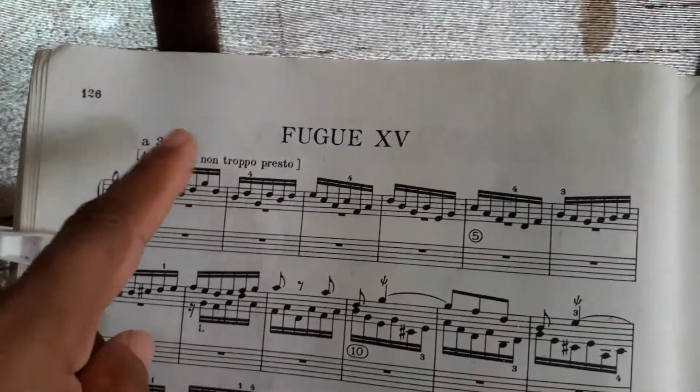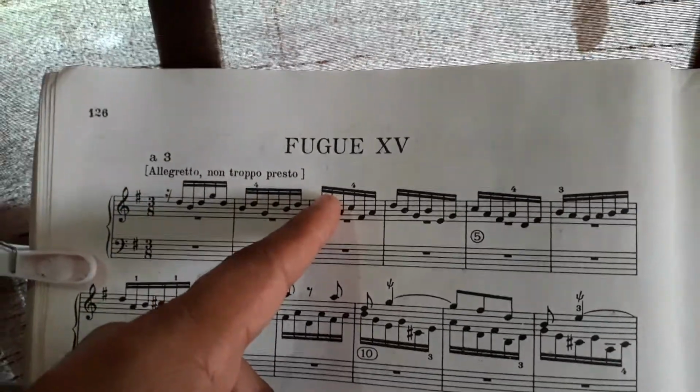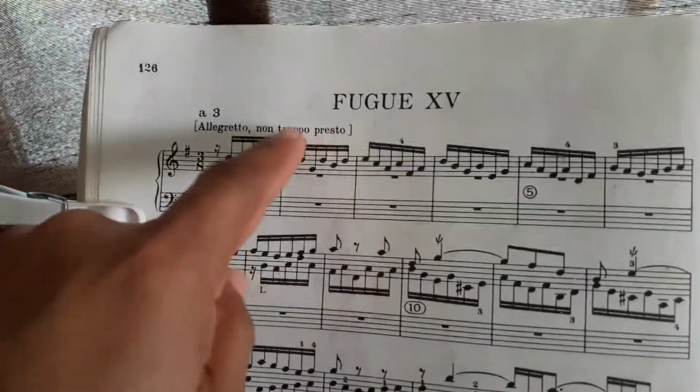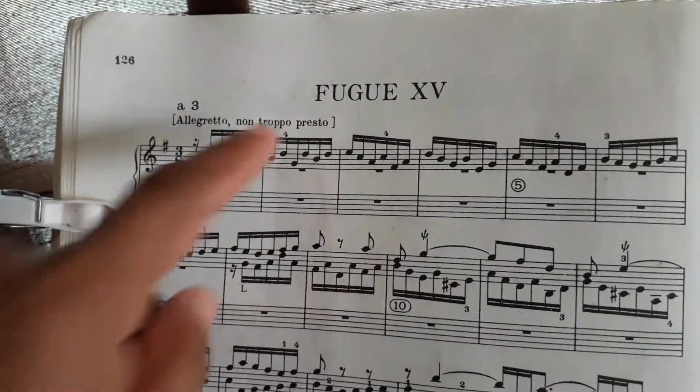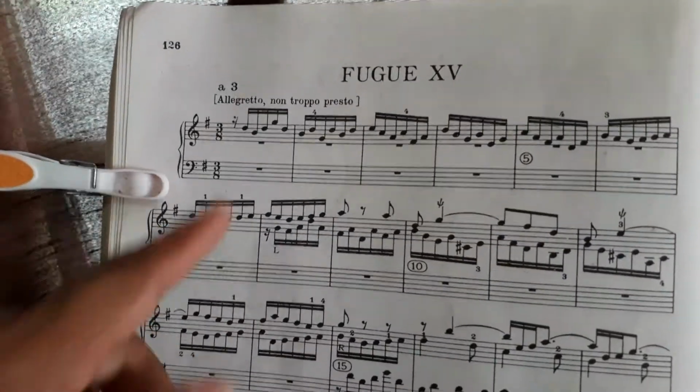So you have to learn the different Italian terms, all right? Now, Bach was German, but they still use the Italian terms because they didn't forget where the written music came from. It came from the Italian monks, so it was done.